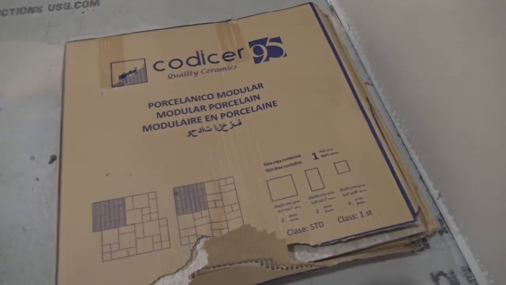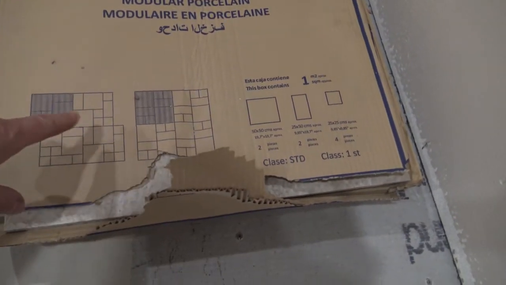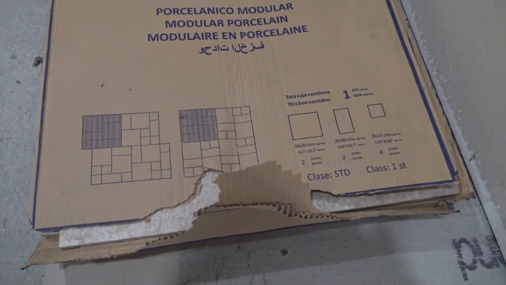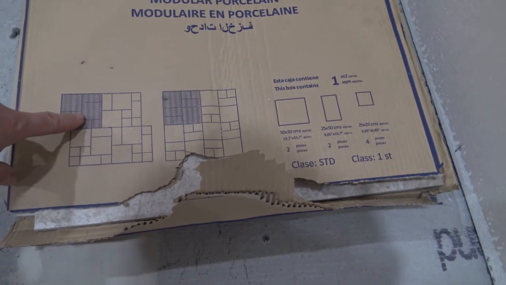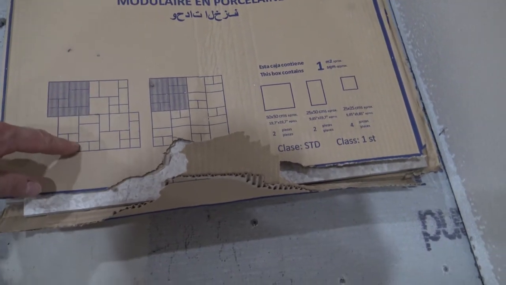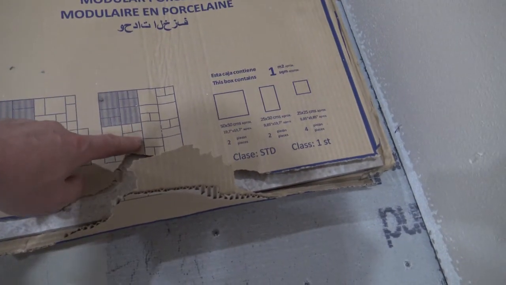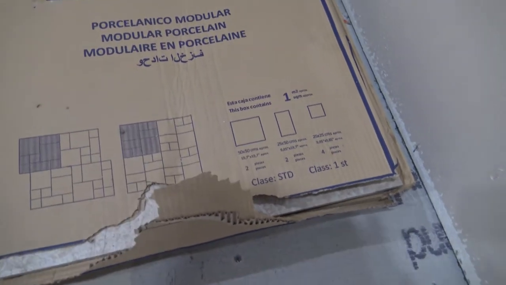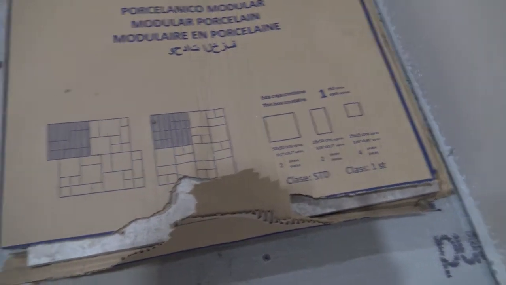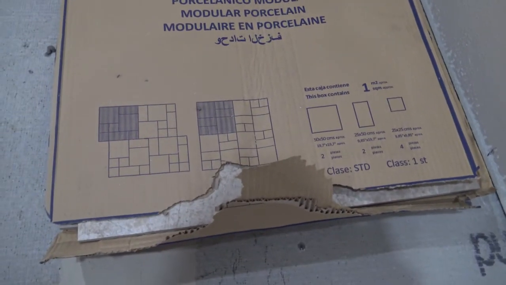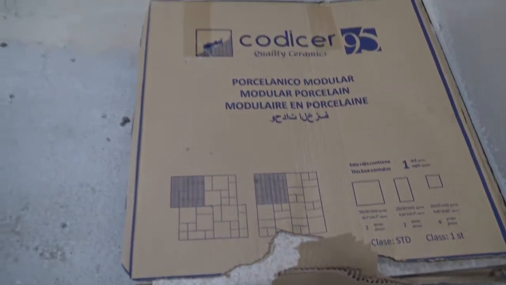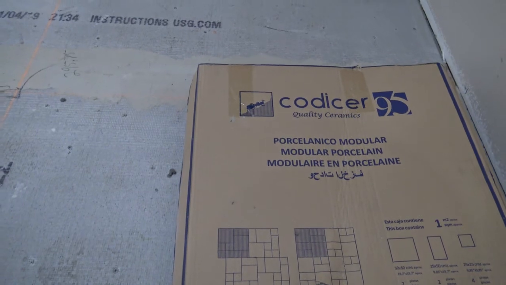And when you get your tile, it's going to show you some patterns on the box of the different patterns you can use. So we're using this pattern here. It's a little more random. It's a shifted pattern, where this one here is a little more geometric and a little more patterned. We wanted something a little more random, so we're following that grid pattern there. But that's how you're going to want to lay out Versi tile.